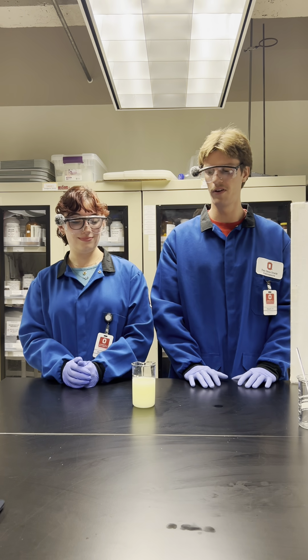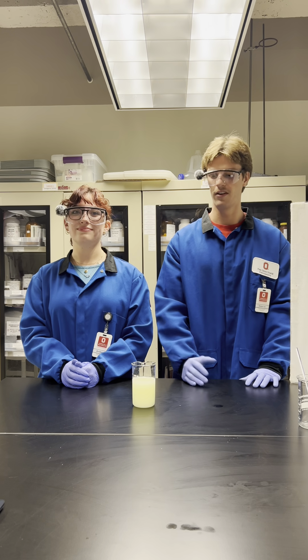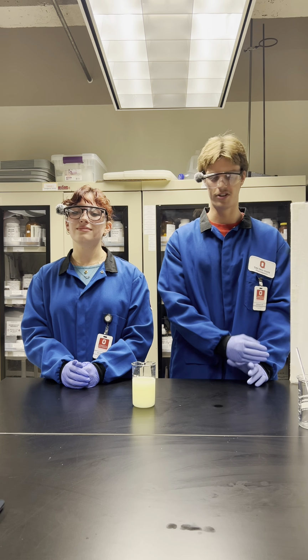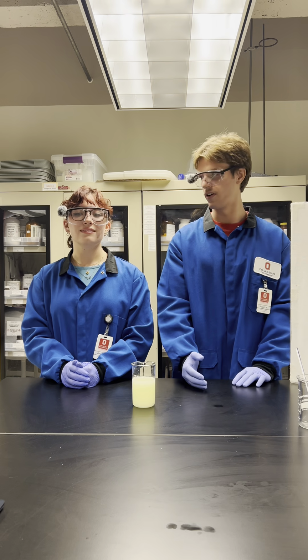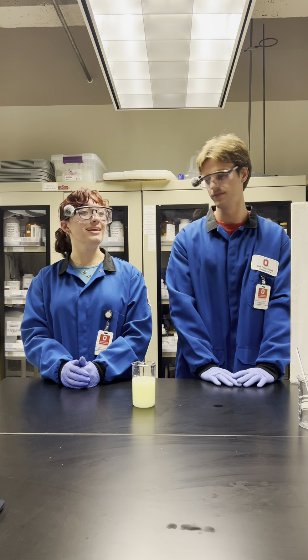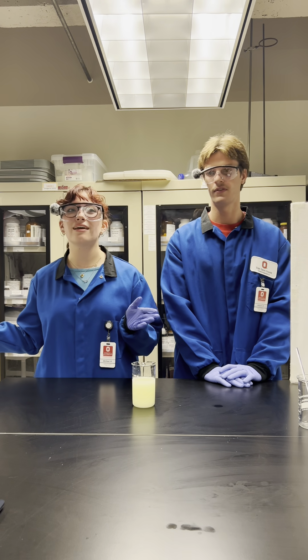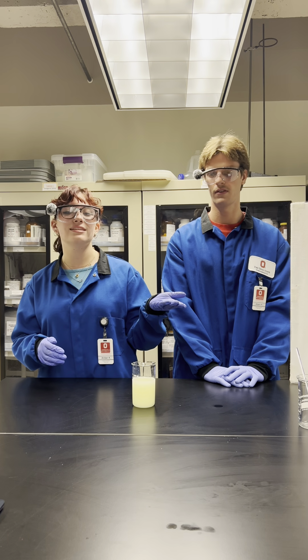So the colloidal sulfur particles gradually blocked more and more of the light, which is why the projection on the screen got darker and darker and eventually went completely black? Yep. So those large solid sulfur particles are so big that they blocked all the light coming from our flashlight, causing the projection that we saw.